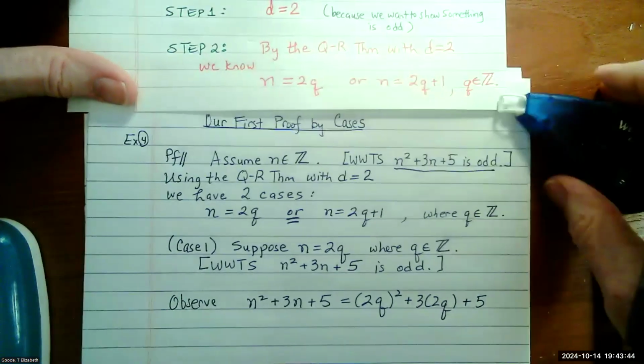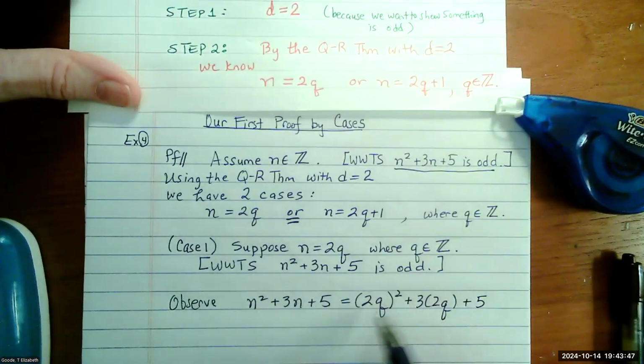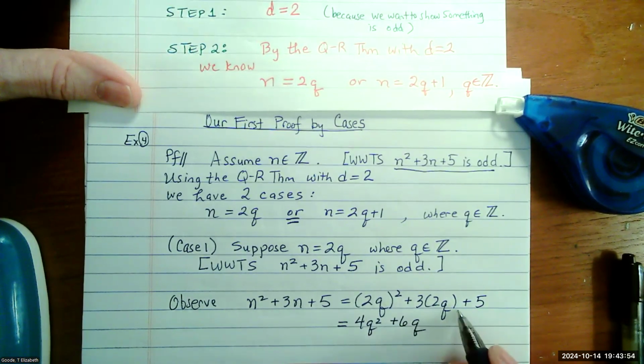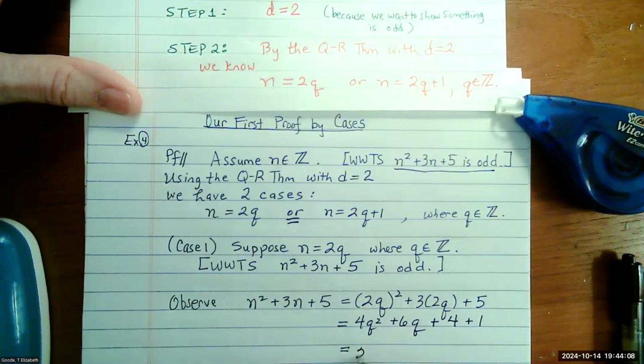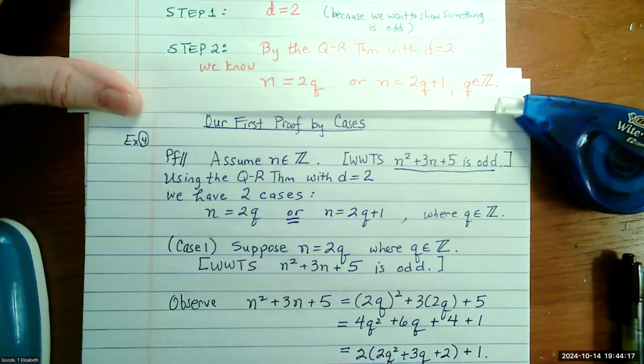Now let's just remember what we're shooting for. We're trying to show that this thing is odd. So what does this look like? This is 4q squared plus 6q, and 5 we can write as 4 plus 1, in other words, 2 times 2 plus 1. And that will help us. Now we can factor a 2 out of 4q squared, leaving 2q squared, and out of 6q, leaving 3q, and out of 4, of course, leaving 2. And then we've got a plus 1 left over.